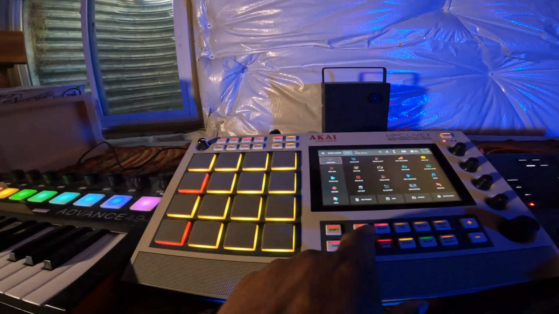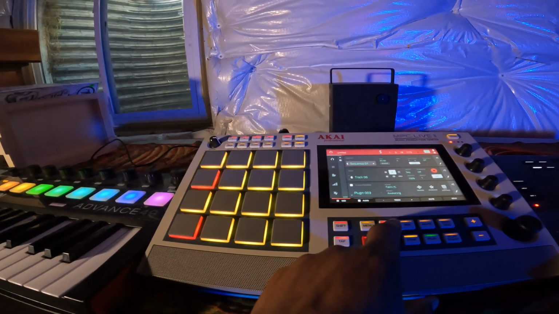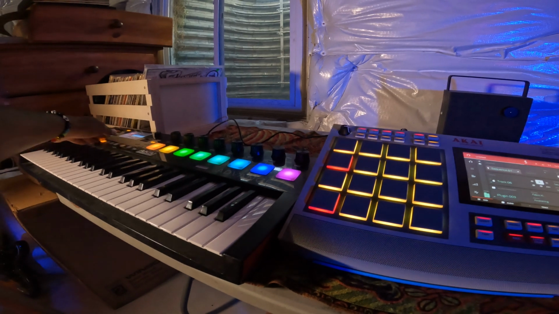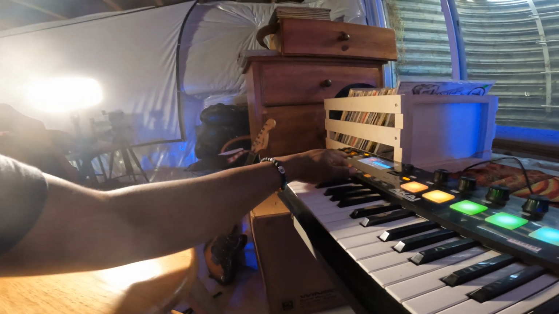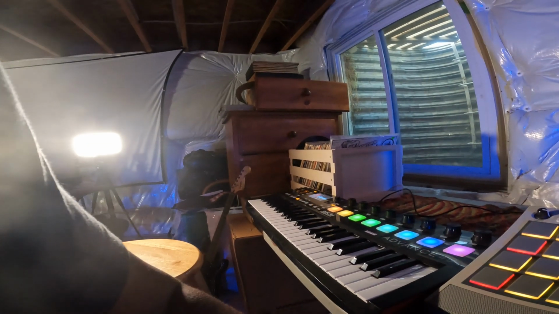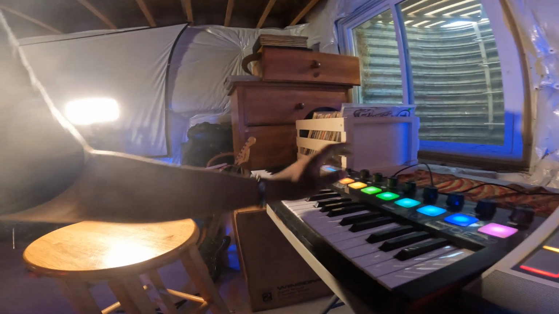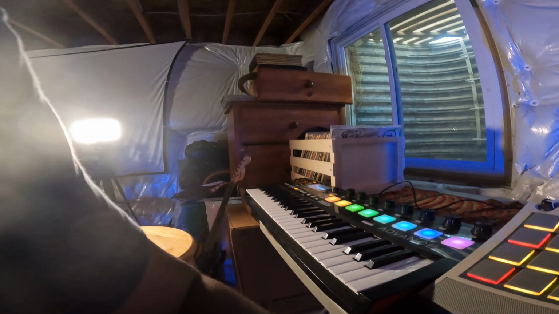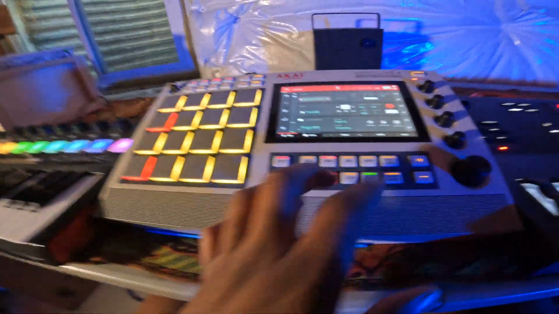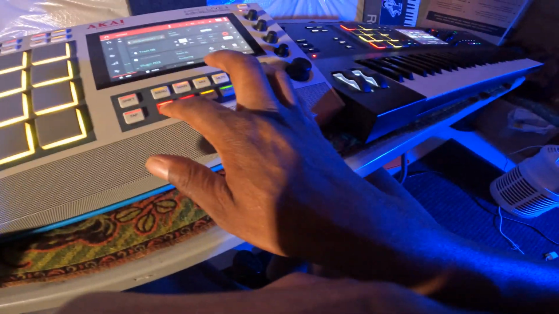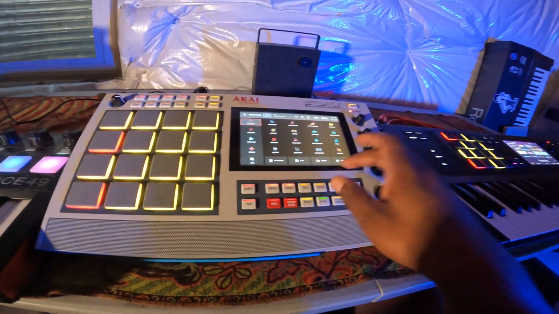It sounds like it messed up the tempo though. I don't know. The playback sounds weird now. But you definitely can use the transports on here. It's messed up. All right, we got a deep dive.